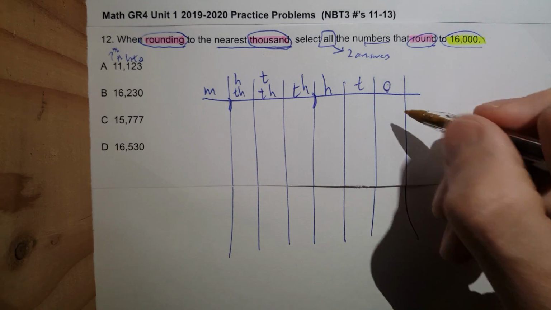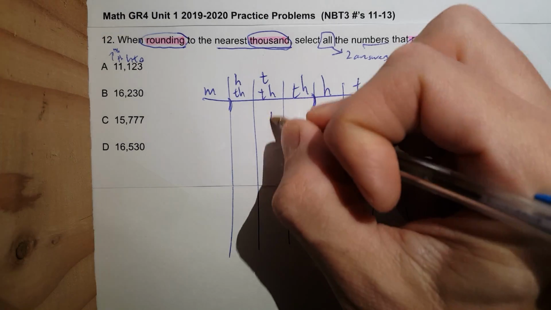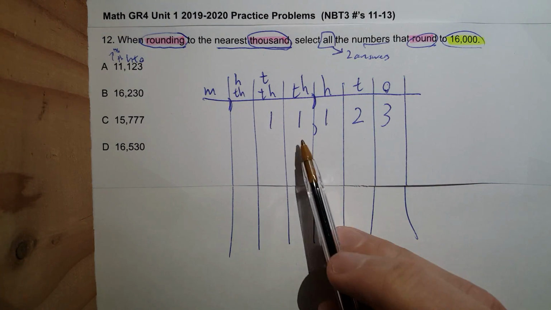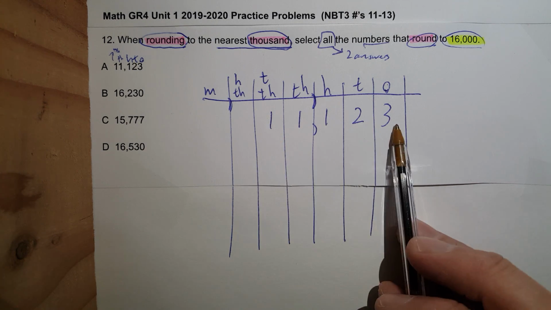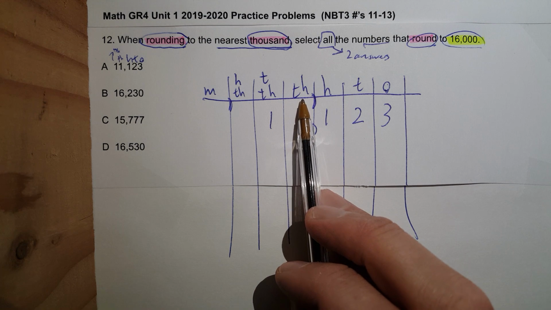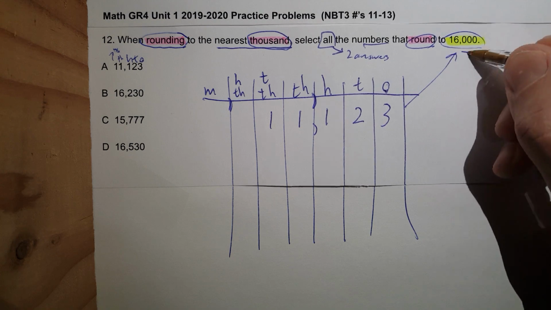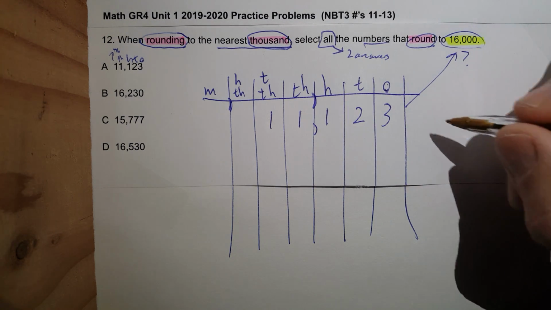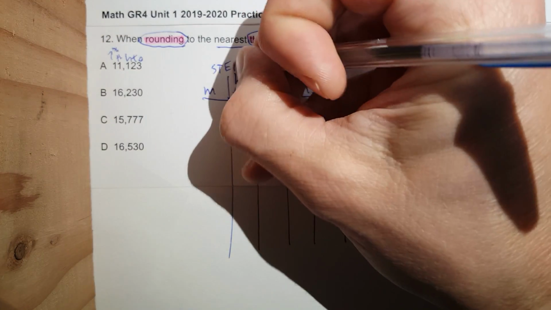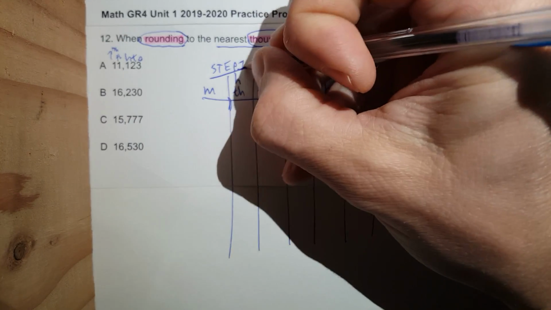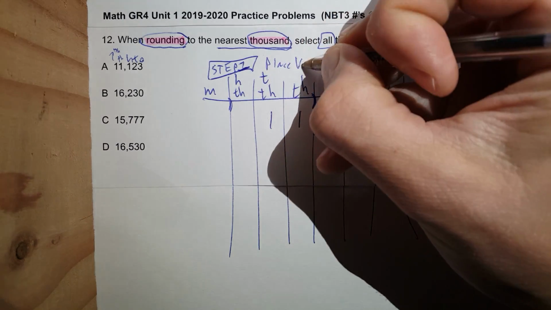Let's take each one. So let's just take this one. 3, 2, 1, comma, 1, 1. This is how you would read this number. There are 1, 2, 3, 4, 5 digits. It's a 5-digit number. It's 11,123. Now the question is, does it go to 16,000? Let's review our little rounding mountain. So you could say this was step 1, place value table.